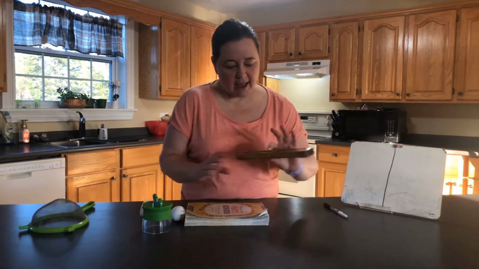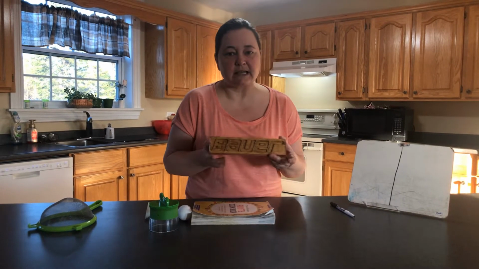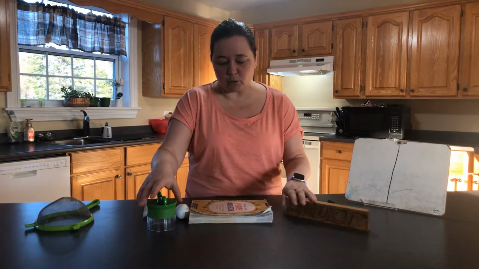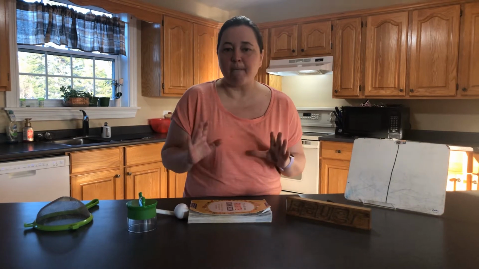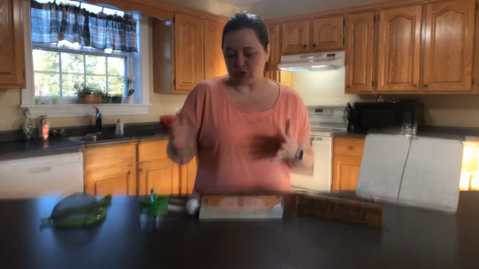And I also added this sign that Paige made, and it says Bauer. So this is a sign that's on Bauer's kennel. So today we're going to think about describing these shapes, but we're going to think more about trying to put them into groups. So trying to group them into two groups.